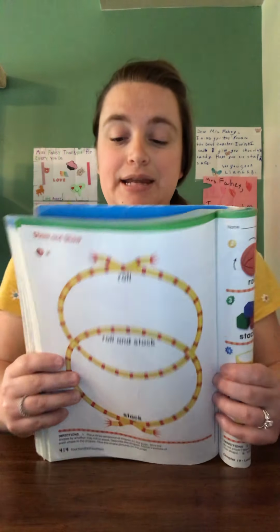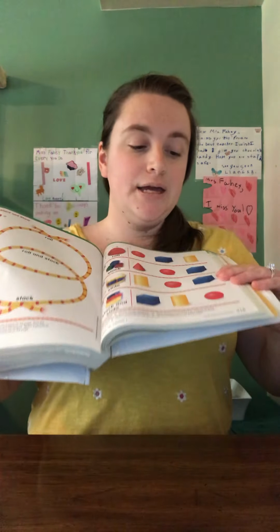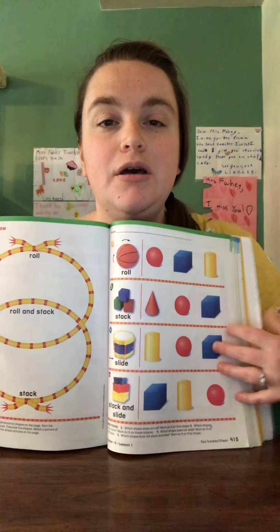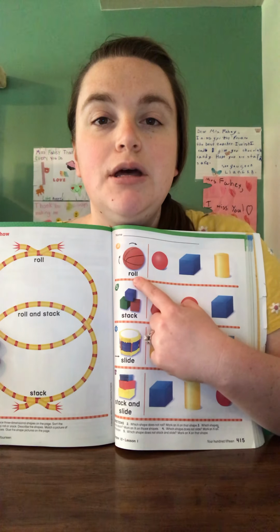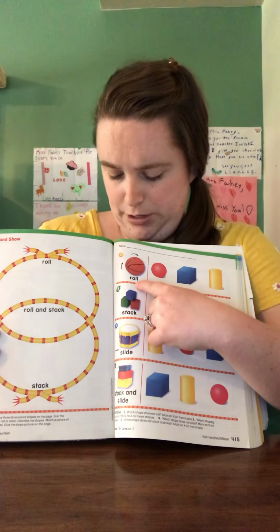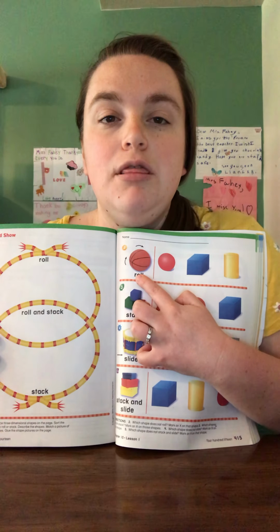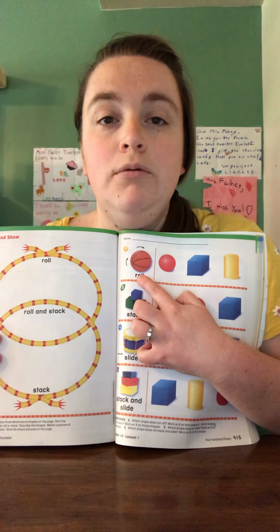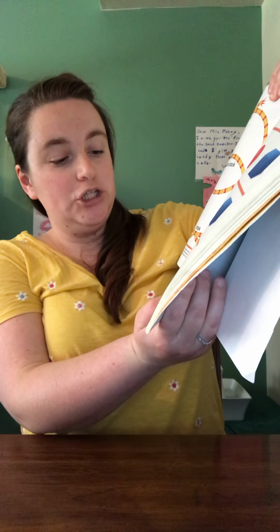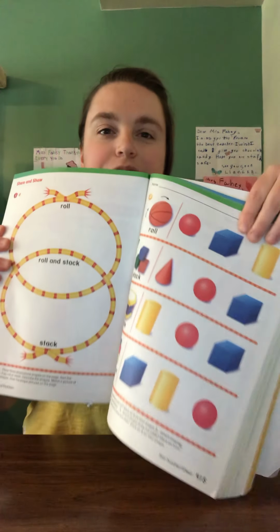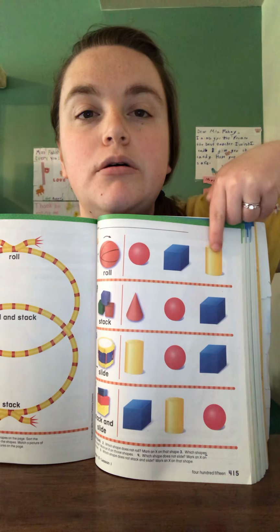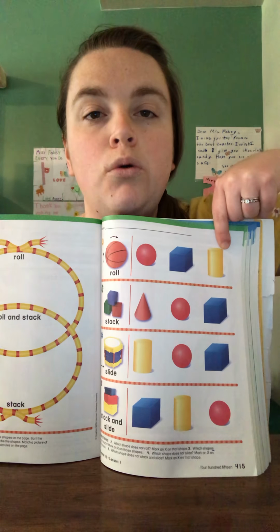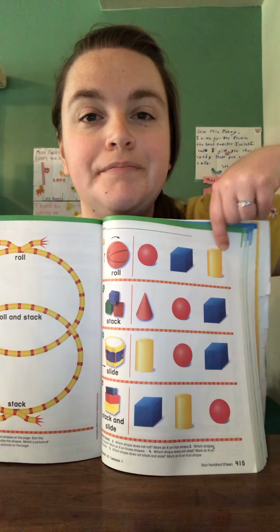Okay? Now let's come over to page 415. We have to find the correct shape to match the first shape. So here we are looking at number 2, we are looking for shapes that roll. And I believe the directions want you to put an X. Oh, which shape does not roll? Okay. So look at number 2. You have 3 shapes: a sphere, a cube, a cylinder. Which one does not roll? Put an X on it.